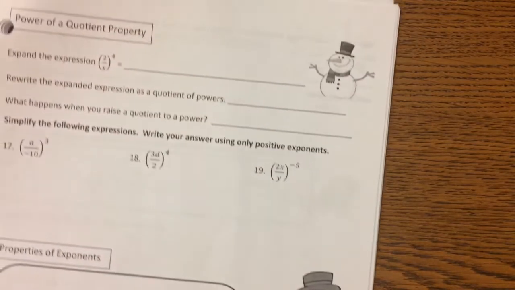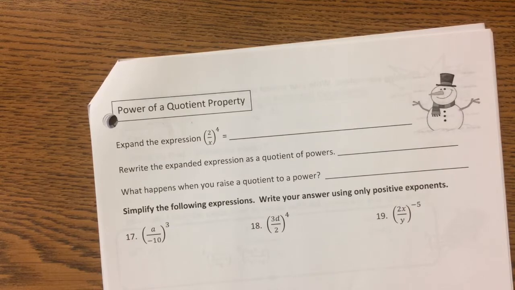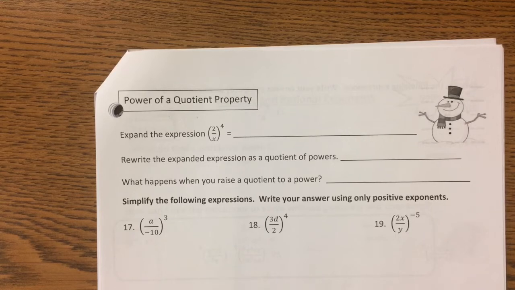All right, so power of a quotient. This is basically the same thing as the one we just did, okay? Before we raised a product to a power and we distributed the exponent to both of them, that same thing is going to happen here. Whereas if you have a fraction written to some power, then you distribute that power to both the numerator and the denominator.